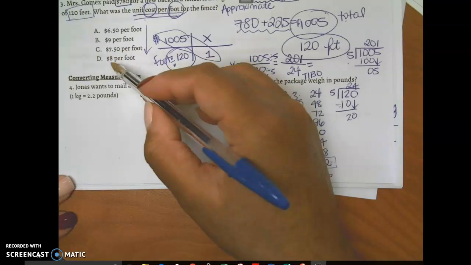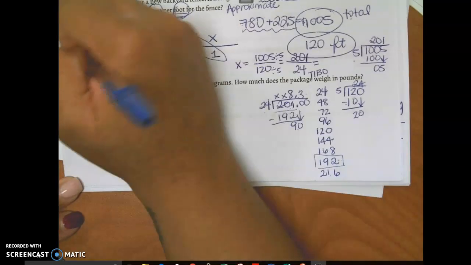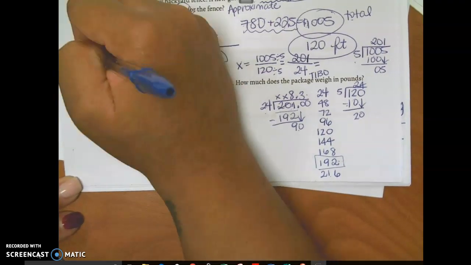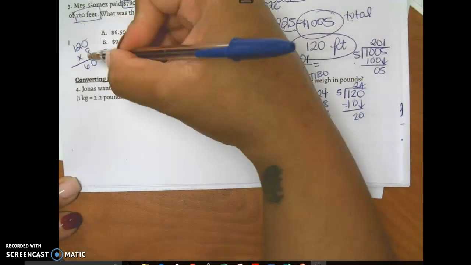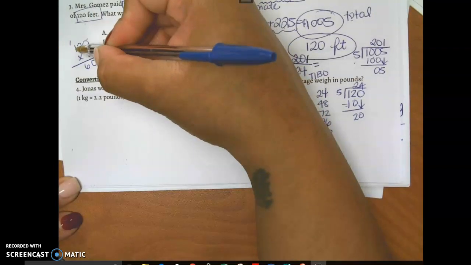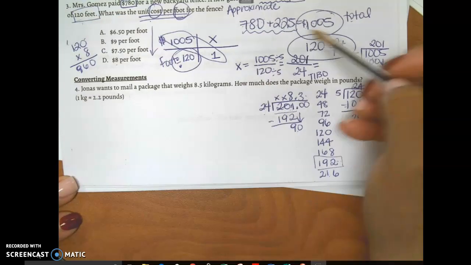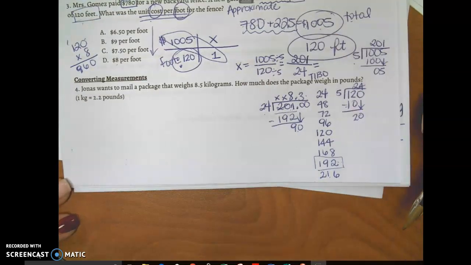Or we could work backwards and say 8 per foot times 120. 120 times 8. 8 times 0. 8 times 2 is 16. Carry the 1. 8 times 1 is 8, plus 1 is 960. So that's a little less than 1,005. Okay.